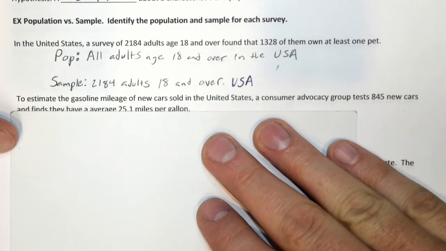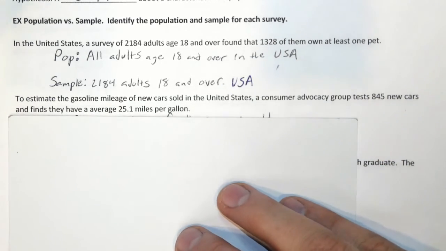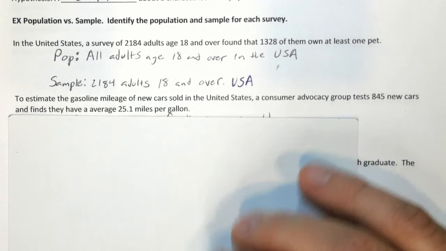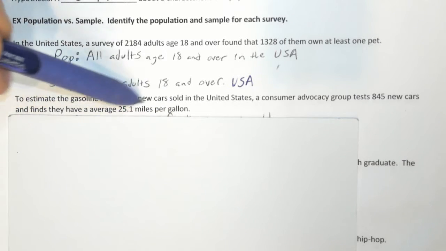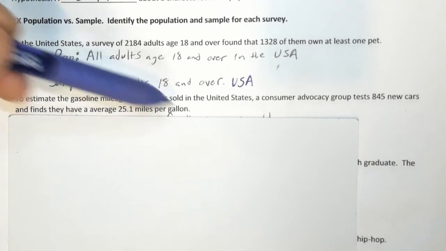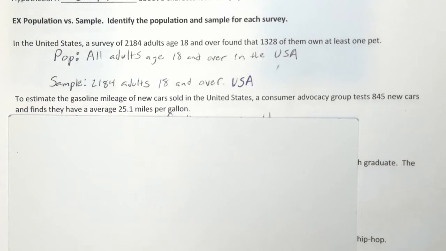Let's take a look at another one. So this one's about some mileage for some new cars. It says to estimate the gas mileage for a new car sold in the United States, a consumer advocacy group tests 845 new cars and finds that they have an average of 25.1 miles per gallon. Once again, this is the interesting thing that you would want to take as your takeaway, but that's not what we're interested in.